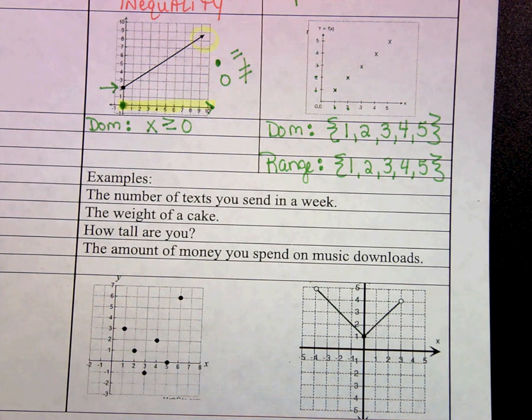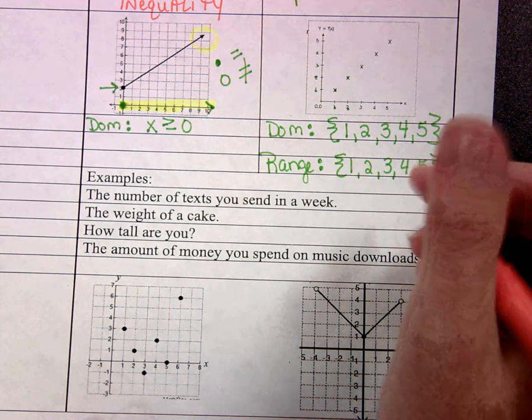Now, I know you're probably thinking, well, I could send a text halfway finished, but you can't chop that text in half. So technically, when you send a text, you're sending one text. So this would be an example of discrete data.